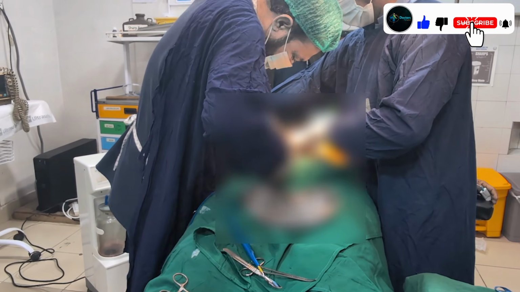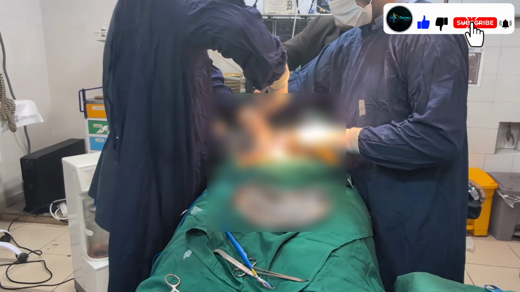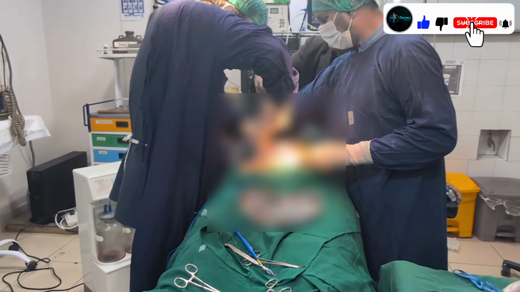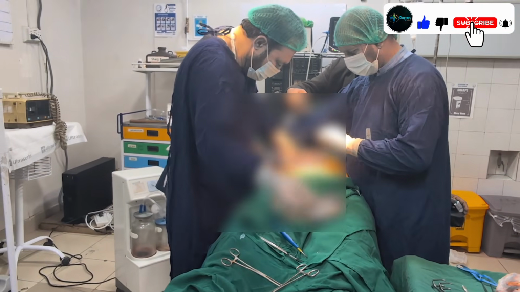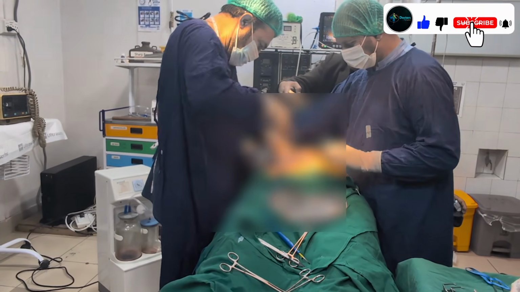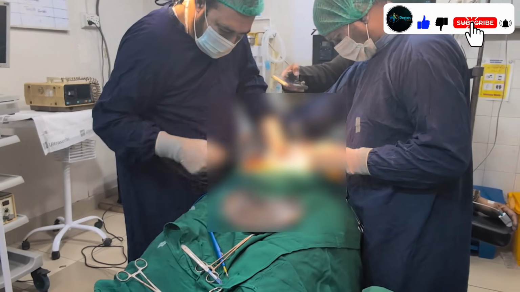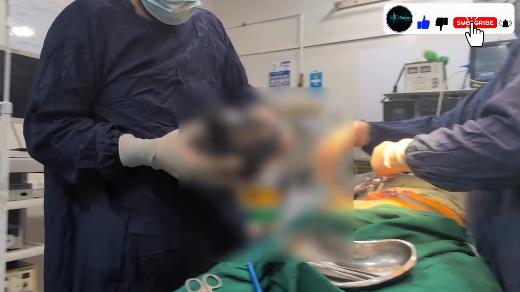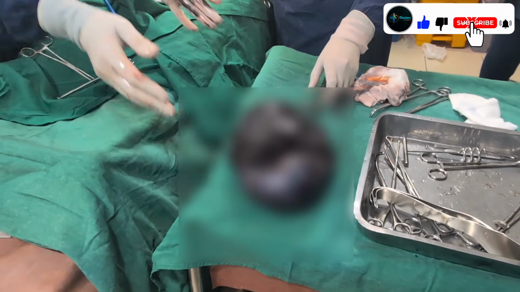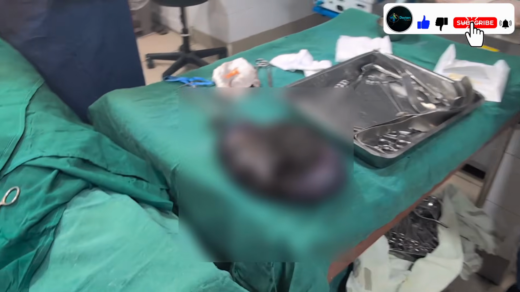The ultrasound suggested a perforated appendix, but this turned out to be something completely different. The surgeon made a very good decision by giving a midline incision. As you can see, clamping has started. The blood vessels are being clamped and the team is trying their best to remove this mass safely. It looks like a cyst, but we will know for sure once it is completely removed.